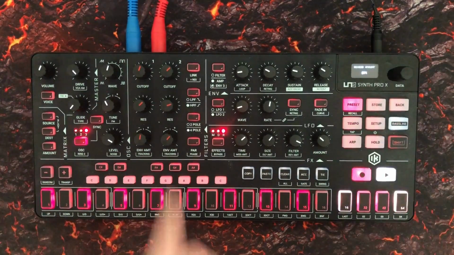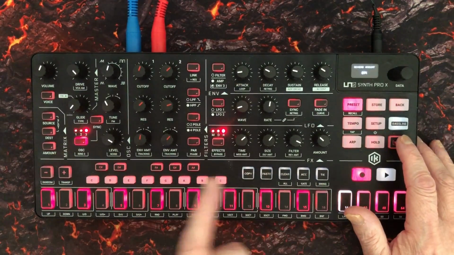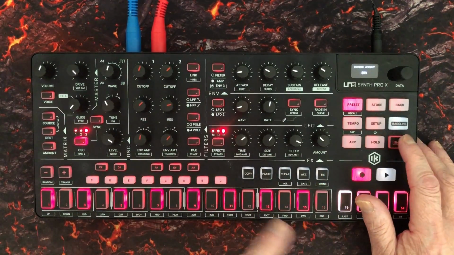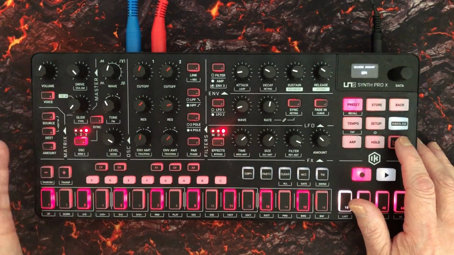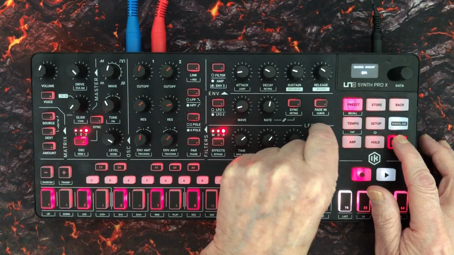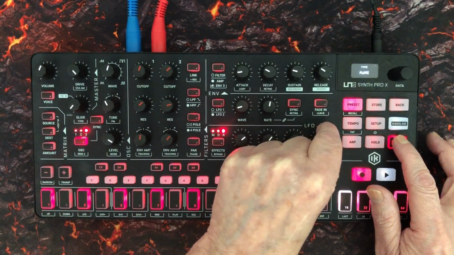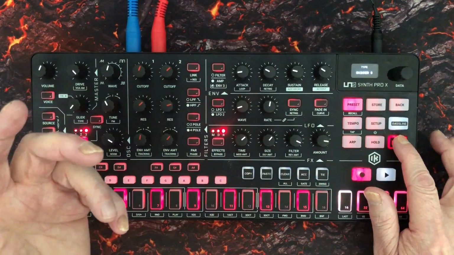Nice. Now, we can change the effect type. We hold whatever we're on, modulation, delay, or reverb. If we hold shift and use the amount, we've got plate, shimmer, hall. Let's put that onto shimmer.